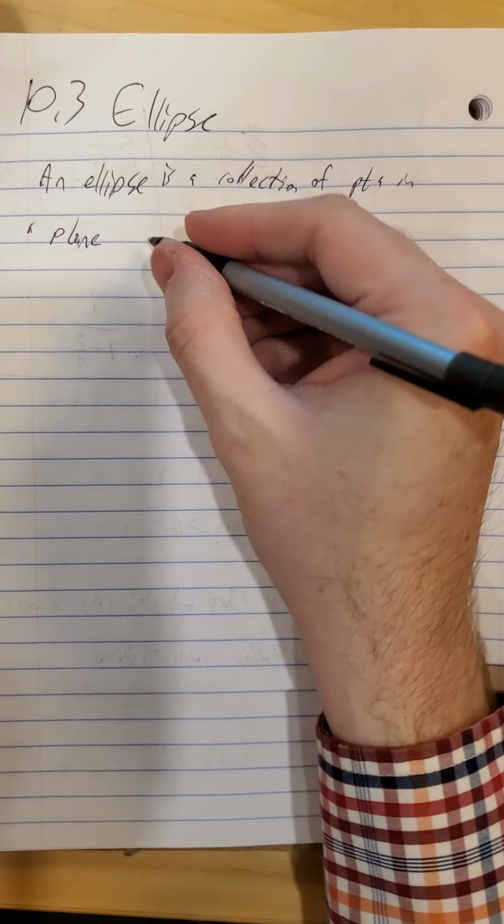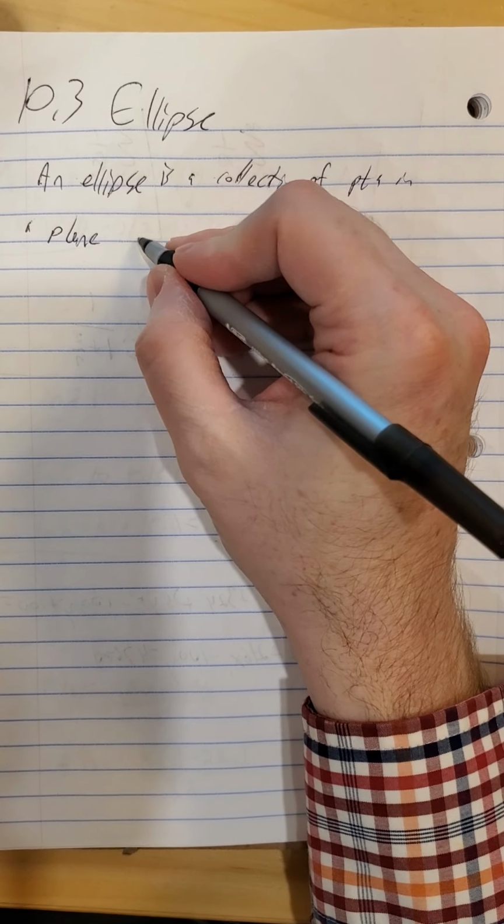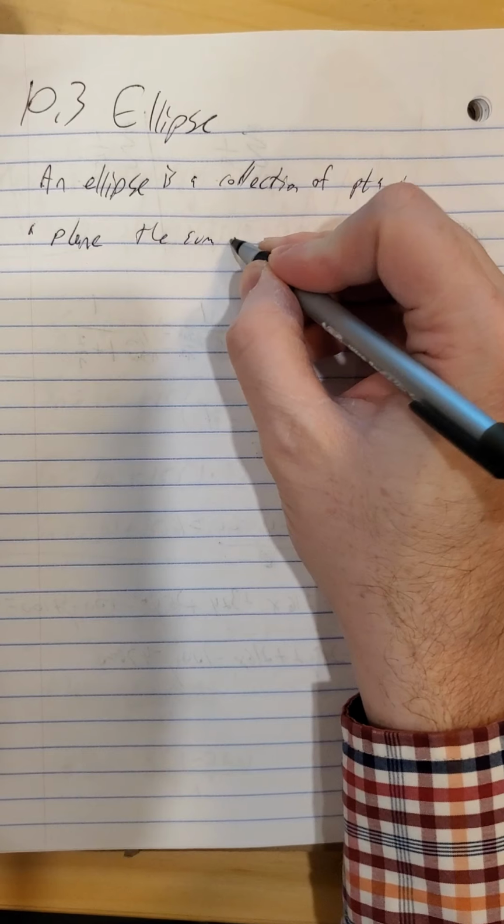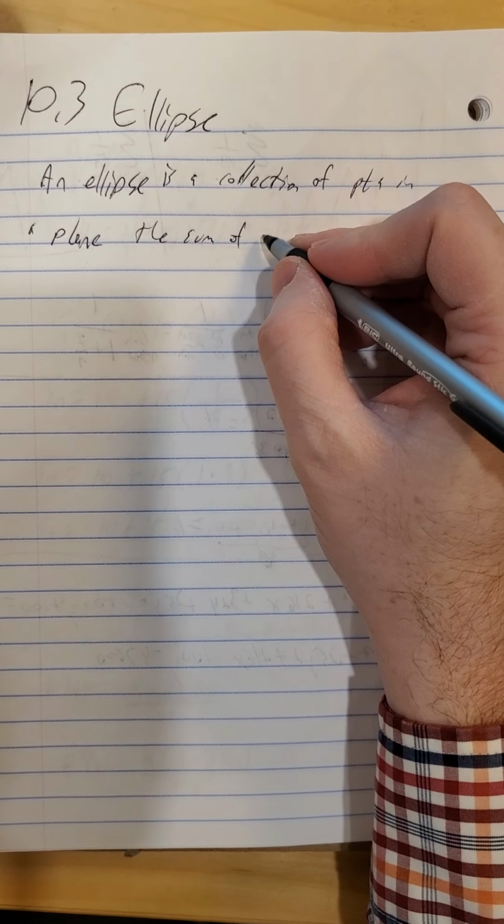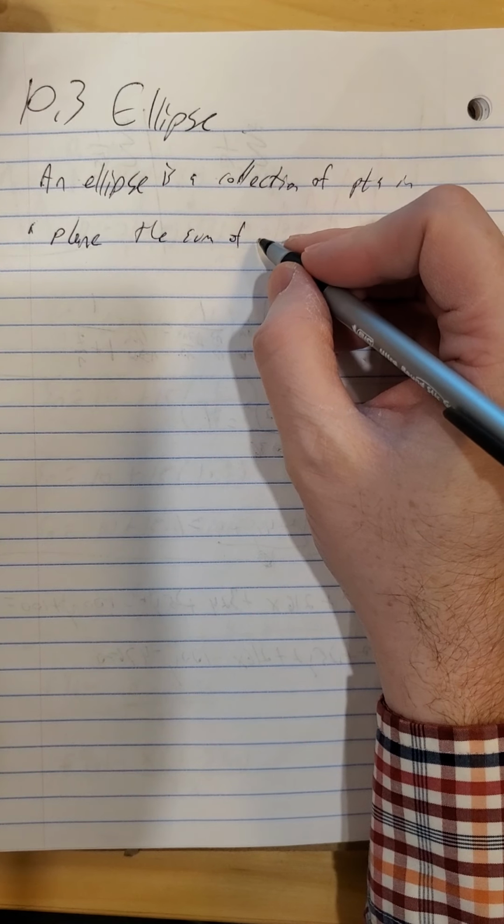A collection of points in a plane, the sum of whose distances from two fixed points is constant.